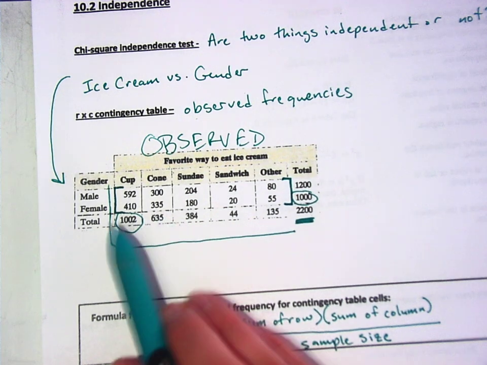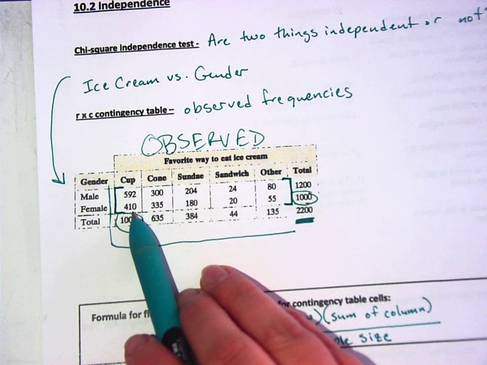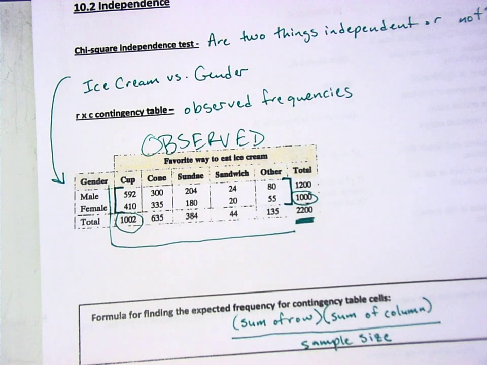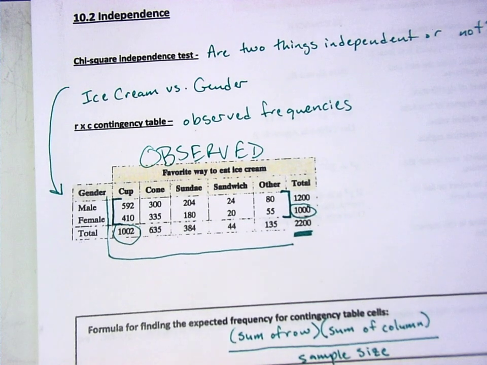So the question is, does the fact that it's less than that have to do with gender? Does it mean that females don't prefer ice cream in a cup compared to what we expected and that males super do? So the question is, is it independent or not? Is it close enough to what we expected it to be? And if it is really close to what we expect it to be, then it's considered independent. All right, backside.